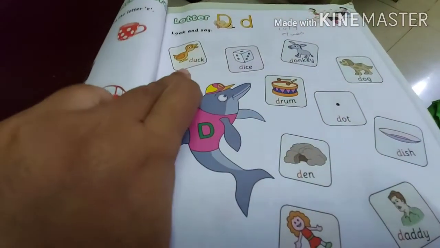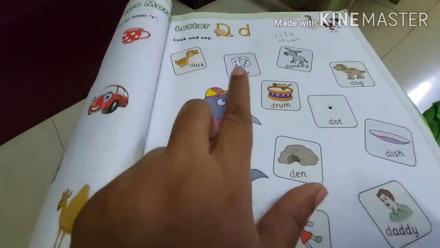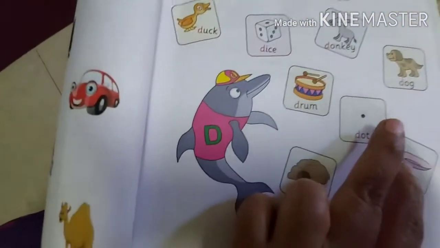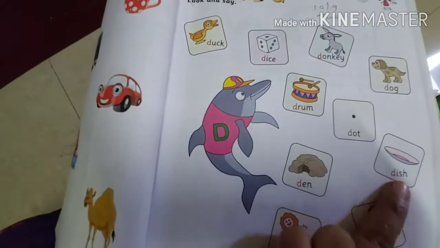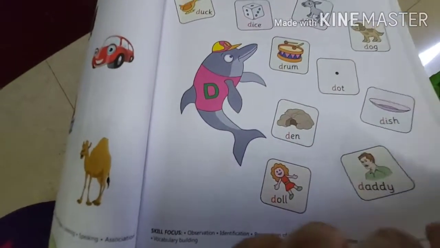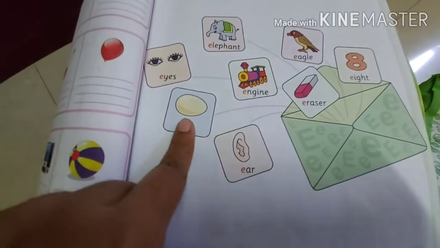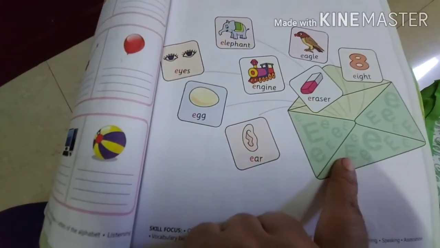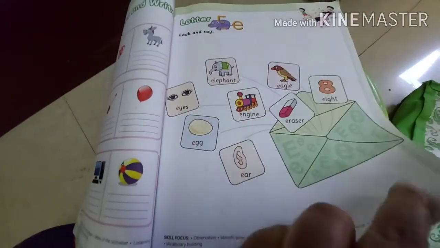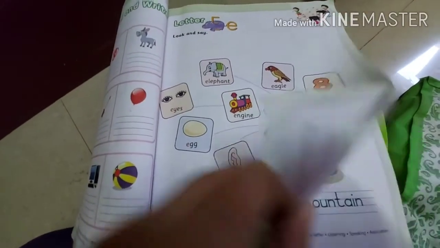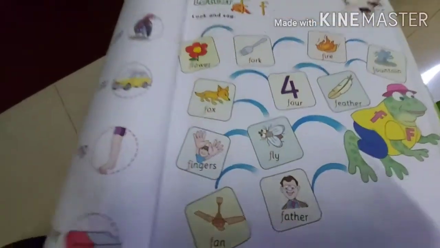So what's the sound of D? Capital D and small d, d, d. And you learned many words like drum, doll, like that. And capital E, the sound for this letter is A, A. Elephant, like that you learned.